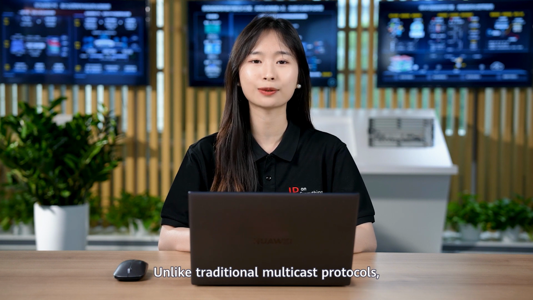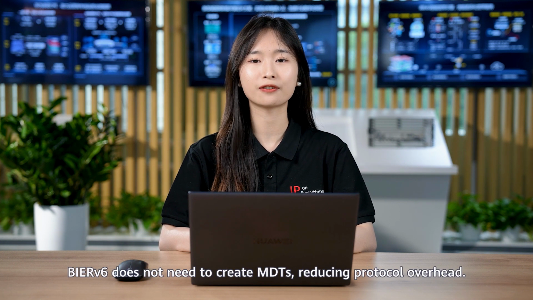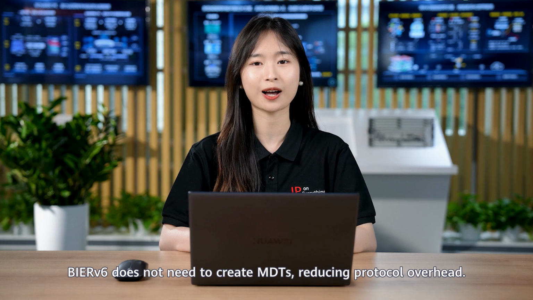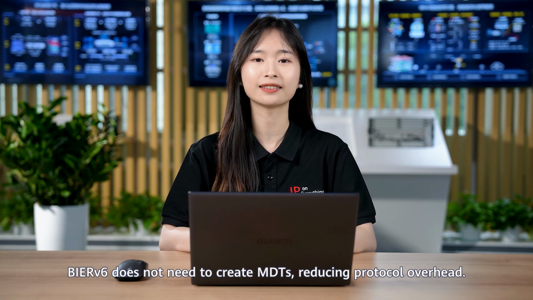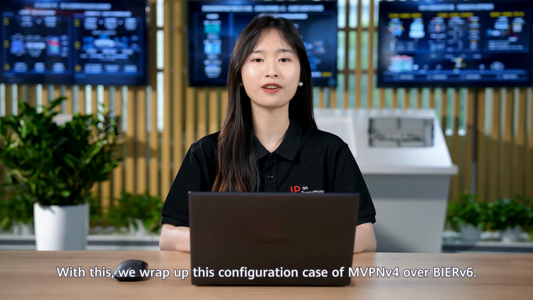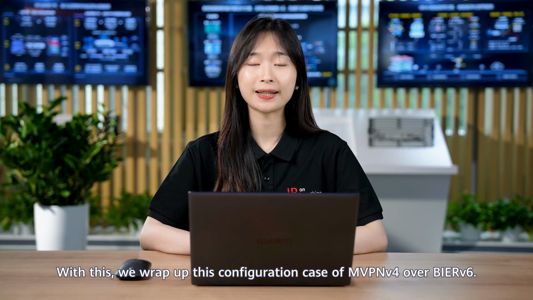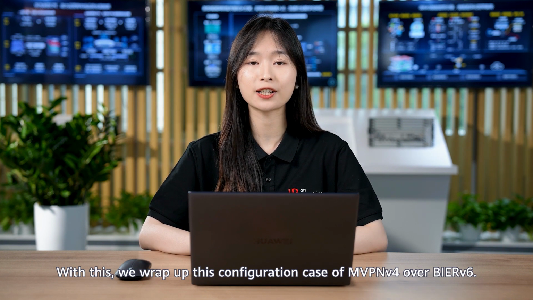Unlike traditional multicast protocols, BIERv6 does not need to create MDTs, reducing protocol overhead. With this, we wrap up this configuration case of MVPNv4 over BIERv6.